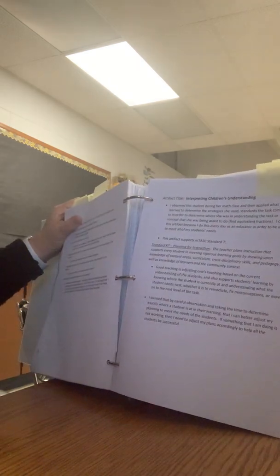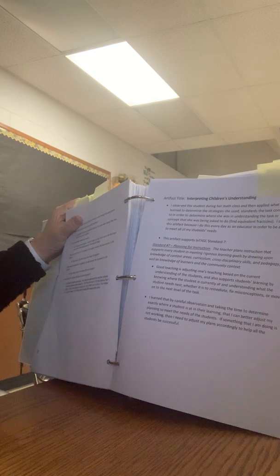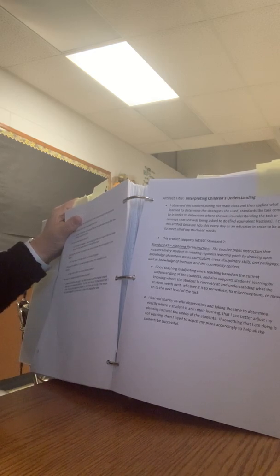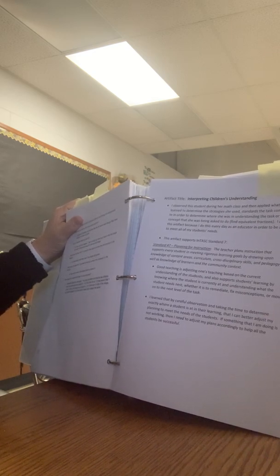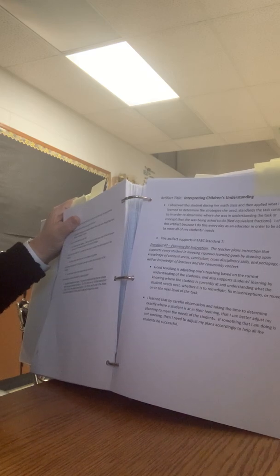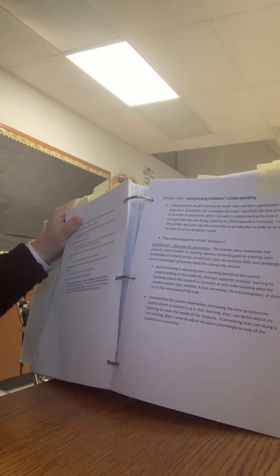And in this section, I also included an artifact interpreting children's understanding. I observed this student during her math class and then applied what I learned to determine the strategy she used and the standards the task connected to, in order to determine where she was in understanding the task or concept that she was being asked to do, which was find equivalent fractions. I chose this artifact because I do this every day as an educator in order to be able to meet all of my students' needs.